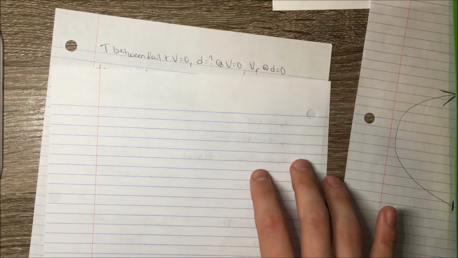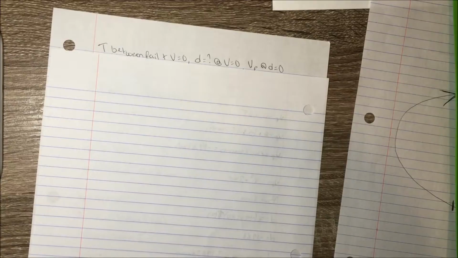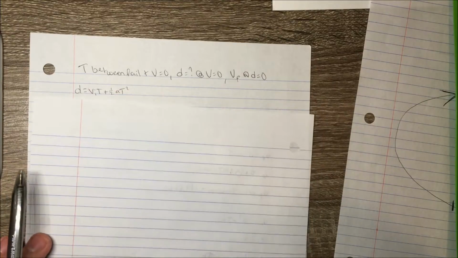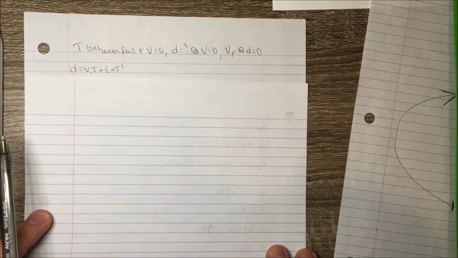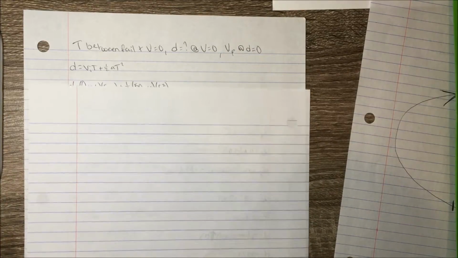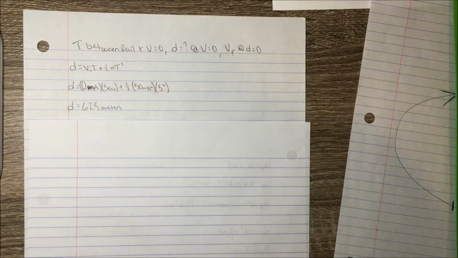Alright, so the first thing that you want to do when you solve this, to find the time between the failure of the rocket thrusters and the point at which the velocity is equal to 0 at the top of that parabola, is find the distance when the rocket thrusters failed, so the distance at 5 seconds. To do that, we're going to use one of our distance formulas that has initial velocity, time, and acceleration, because we have all three of those variables already given to us. Once we plug that in, we're going to get a nice number of 625 meters. That's how high the rocket was in the air when the rocket thrusters failed.